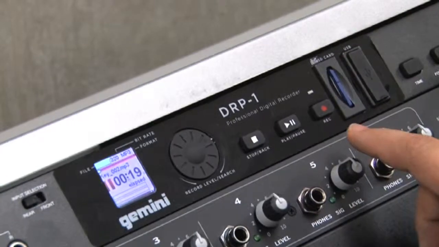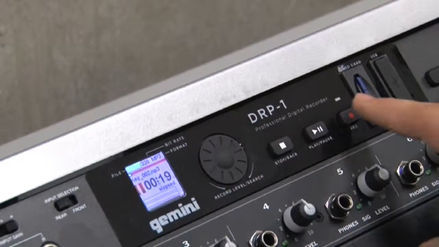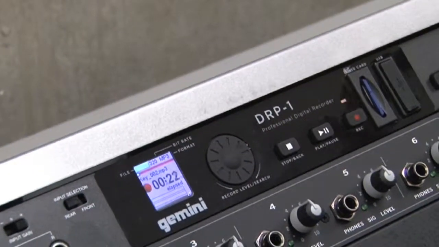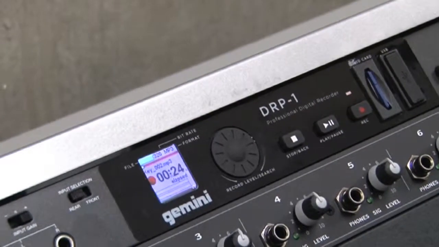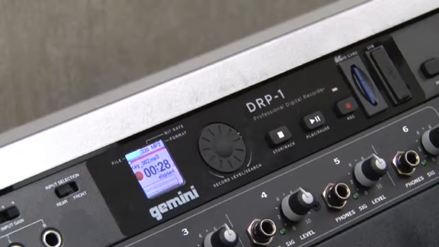If you wanted to keep it as the same file, you would hit record again, and it would just pause it. Then when you want to resume, you hit record again, and it stays on the same track. It doesn't create a new file. It stays on the same file and continues to record.